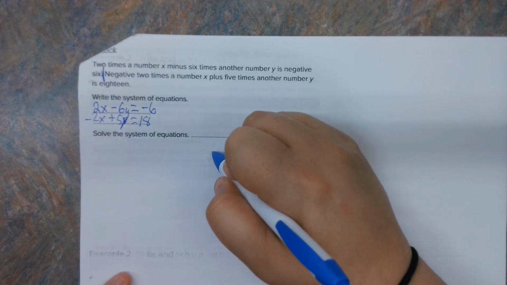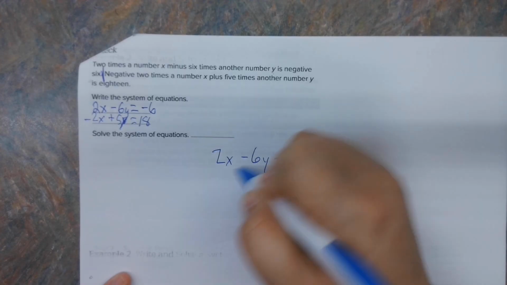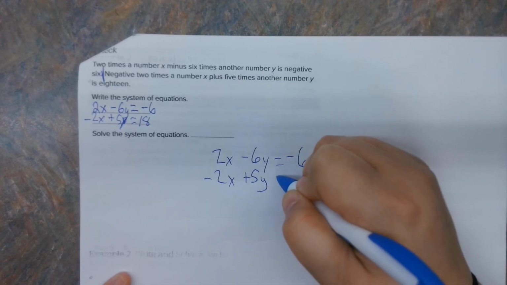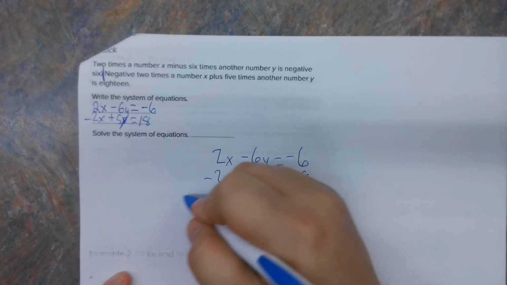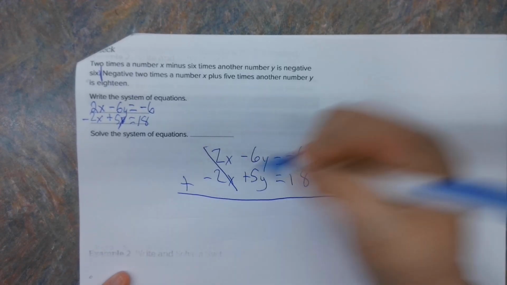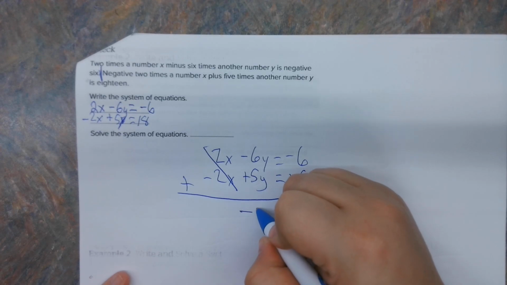So I have 2x minus 6y equals -6. -2x plus 5y equals 18. I see opposites, so I can add and cancel out. -6 plus 5 is going to be -1. Remember, it's invisible.